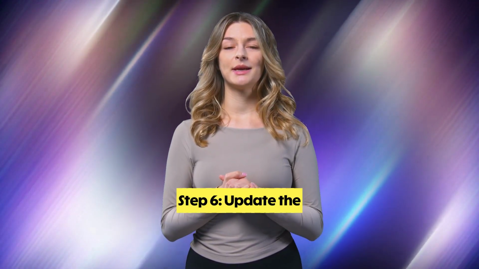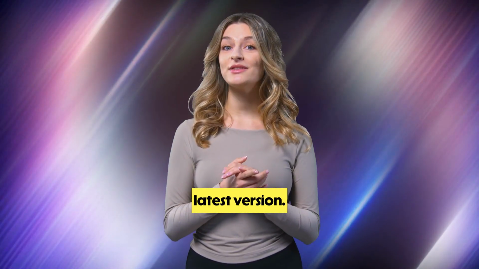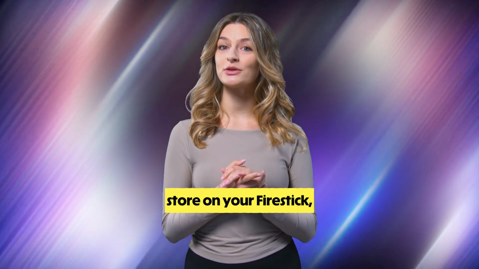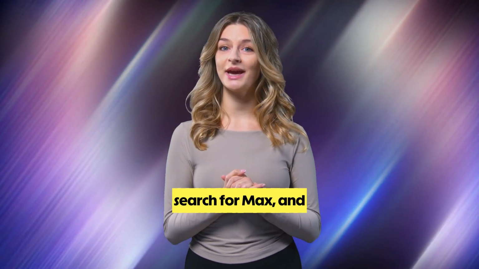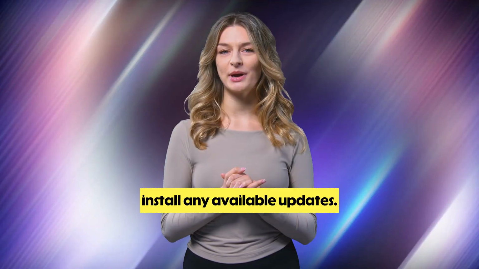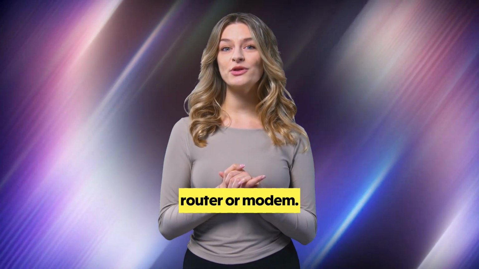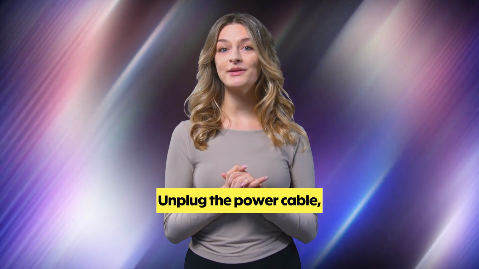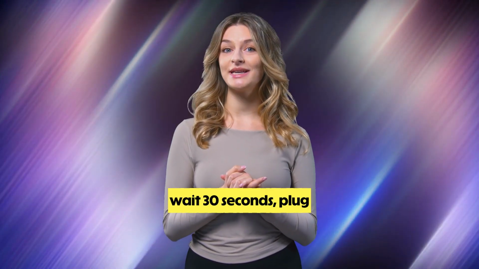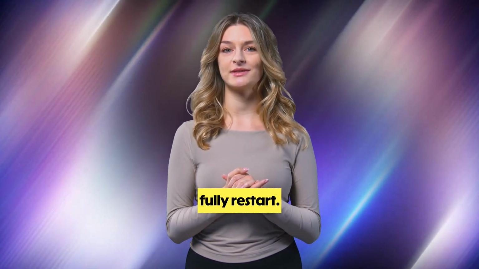Step 6. Update the Max app to the latest version. Go to the App Store on your Firestick, search for Max, and install any available updates. Step 7. Restart your router or modem. Unplug the power cable, wait 30 seconds, plug it back in, and allow the network to fully restart.